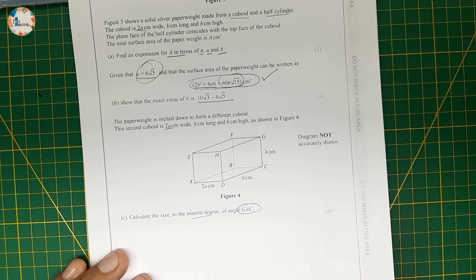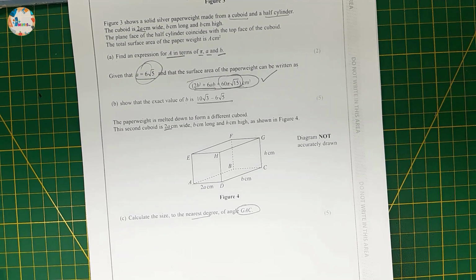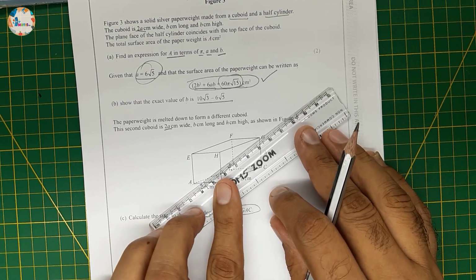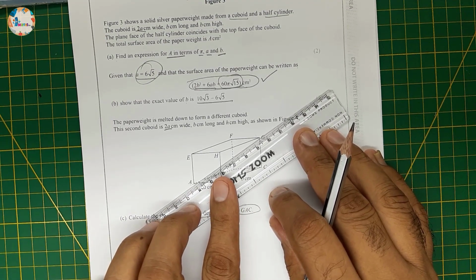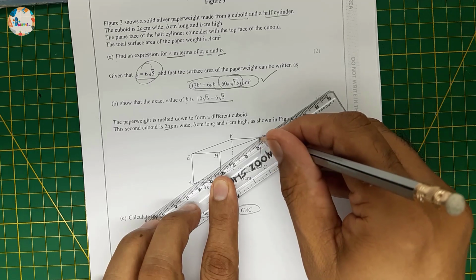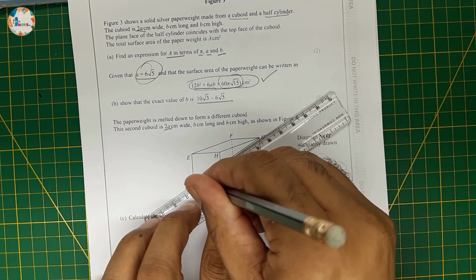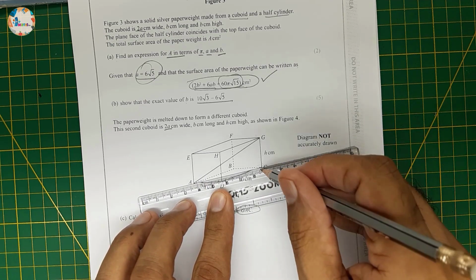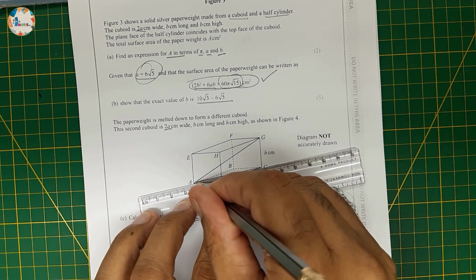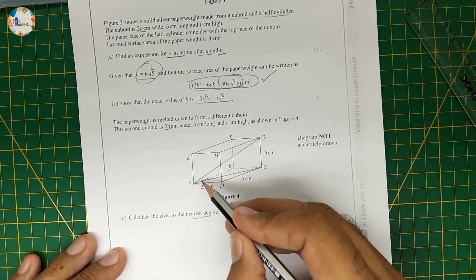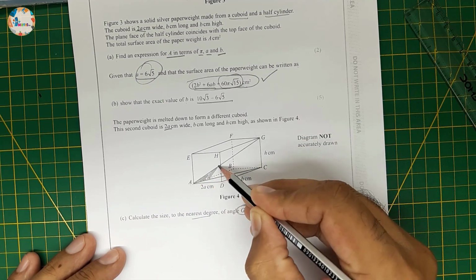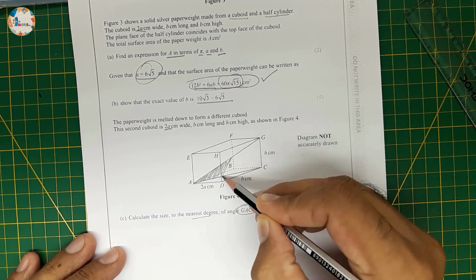What we can do is draw the line to clear GAC. So G is this one, A is this one, so we will join G and A, and AC will be this one. If we join, we will be considering this shaded triangle for our angle.